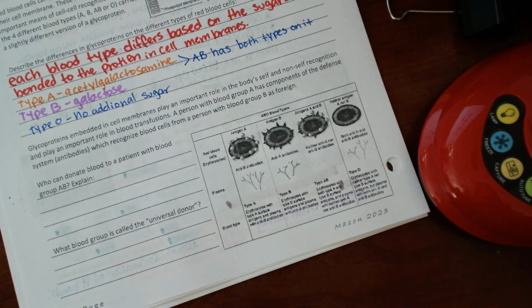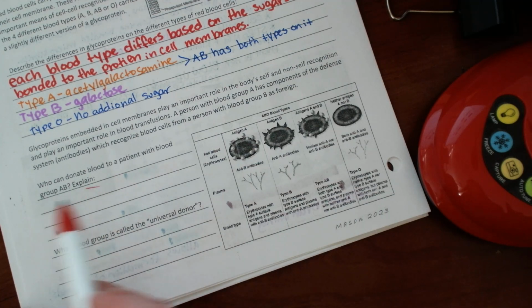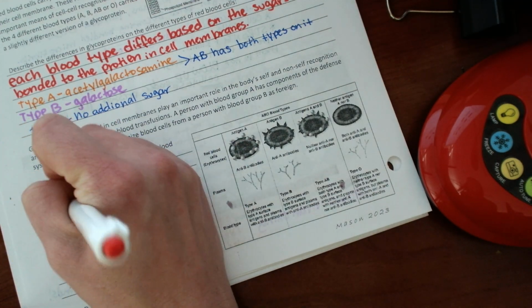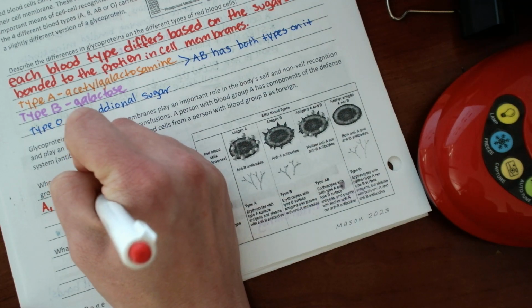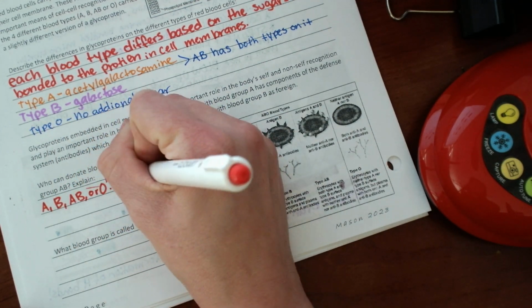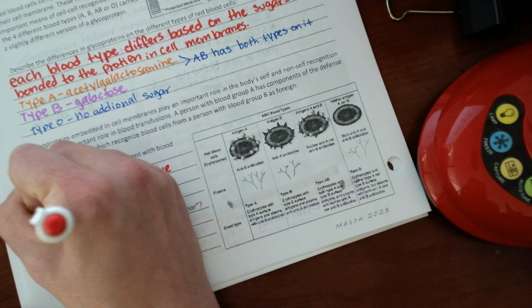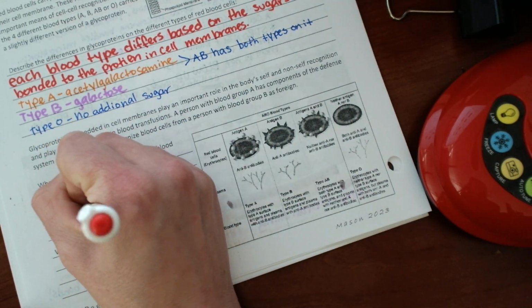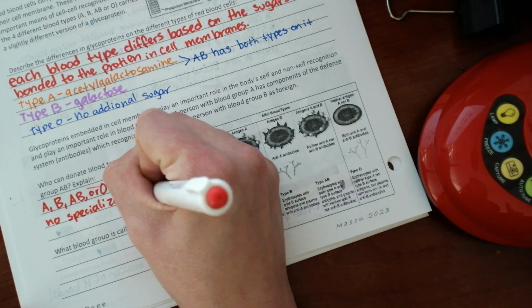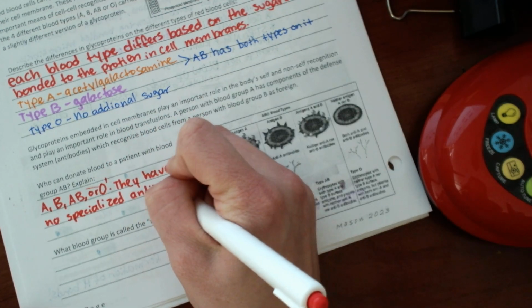Oh, duh. Okay, so here's the question. Who can donate blood to a patient with AB: A, B, AB, or O? They have no specialized antibodies.